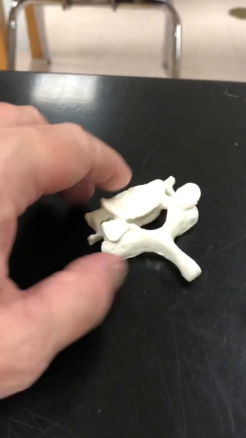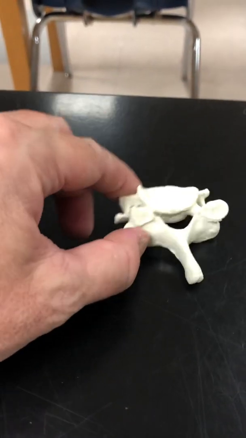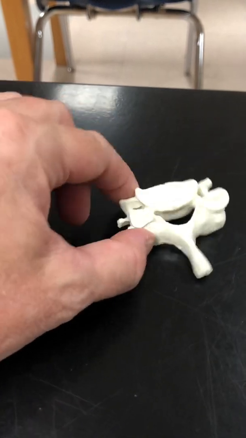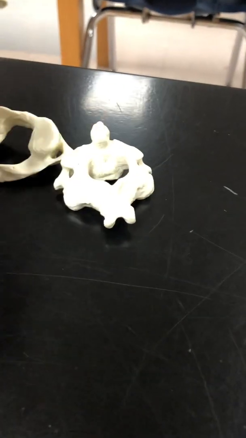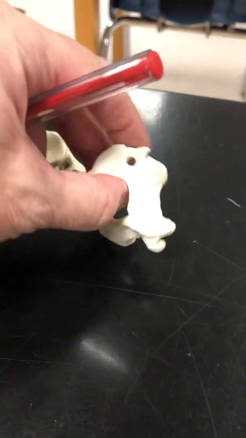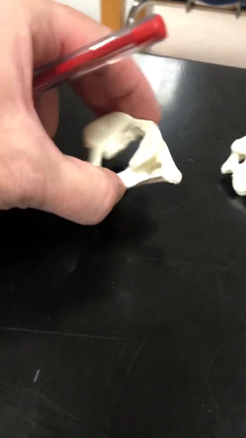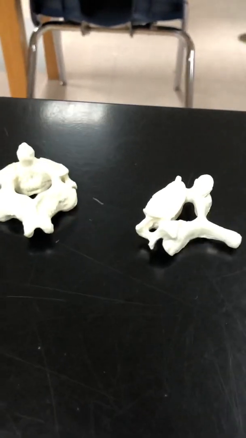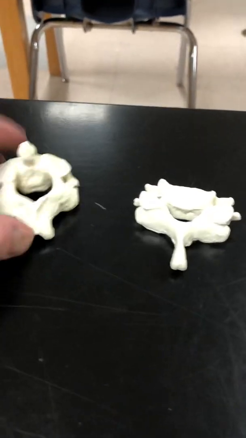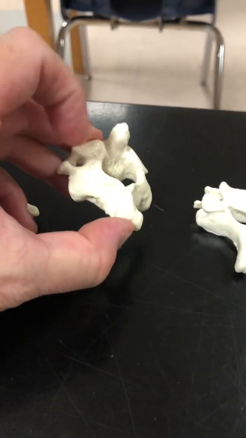This is what the C3 through C7 vertebrae look like, cervical. What makes a cervical vertebra is these transverse foramen. These allow for the passage of the cranial nerves. The other vertebrae do not have these transverse foramen. So that is the characteristic of a cervical vertebra, those transverse foramen, okay, these little holes.